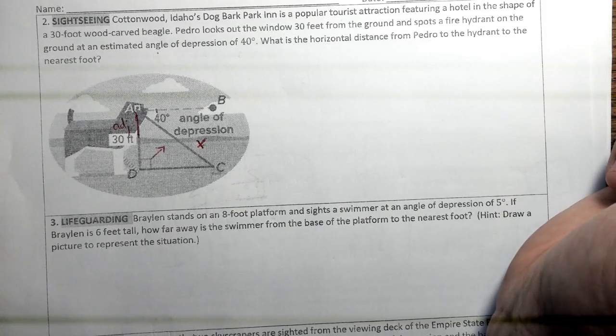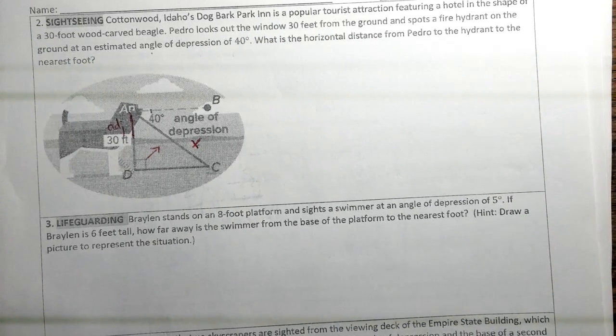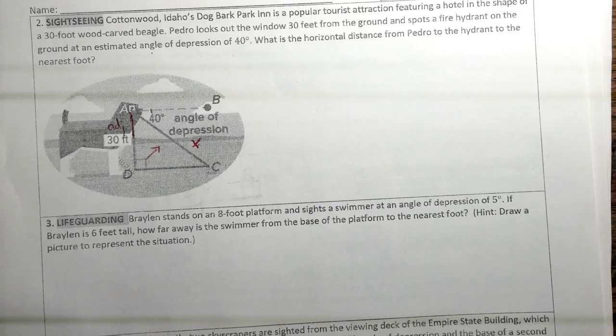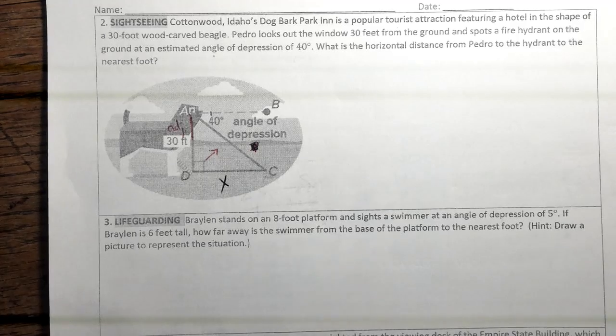Hold on one second. Actually, let me pause here just a second. Give me a moment. Okay, sorry about that, guys. So, let me put my paper back here. I was trying to figure out what had happened.